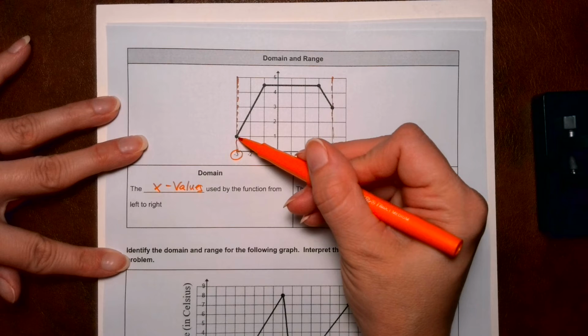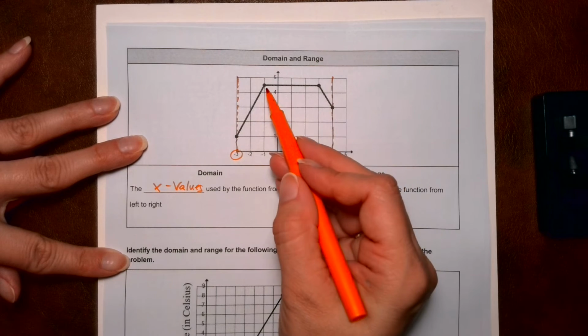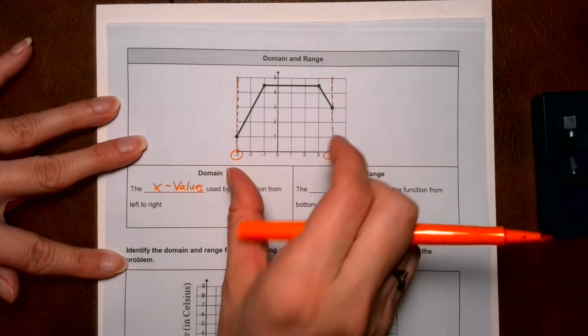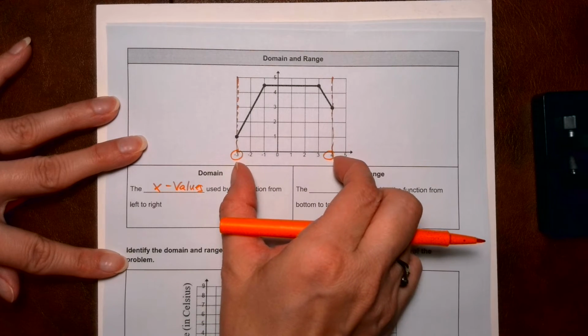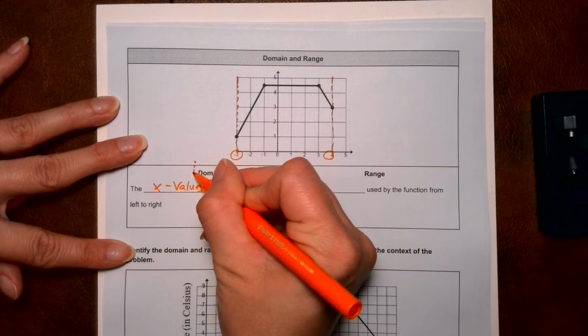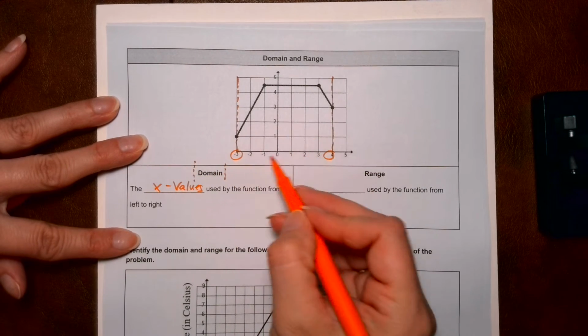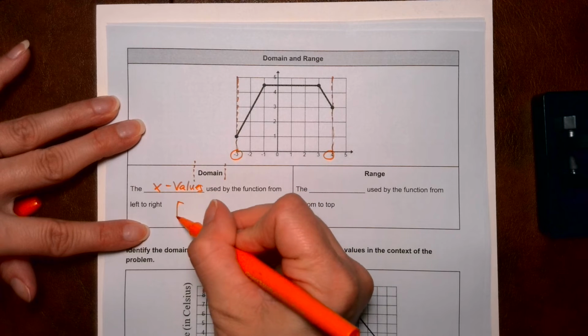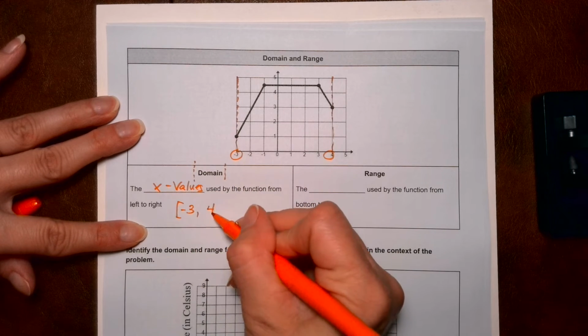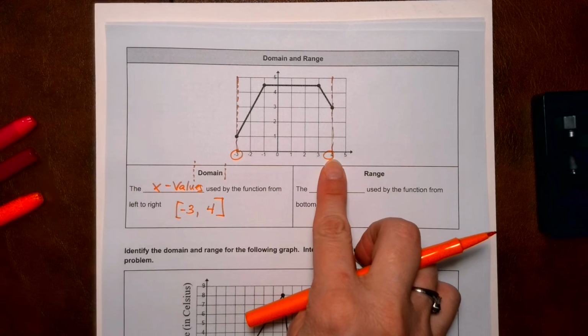Not only for the pieces that are increasing or constant or decreasing, it's all of the values. It's kind of like the last lesson that we did, except it's all of them. So sometimes people like to build these vertical walls. The domain of this graph starts at -3 and goes all the way until 4. How long does it last?